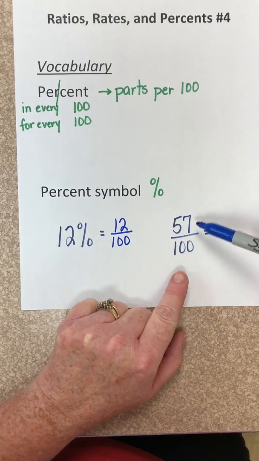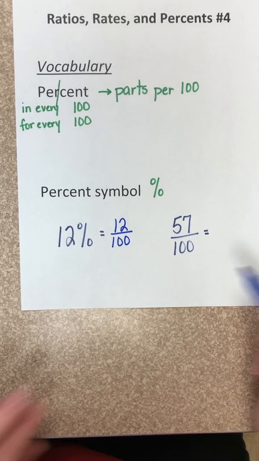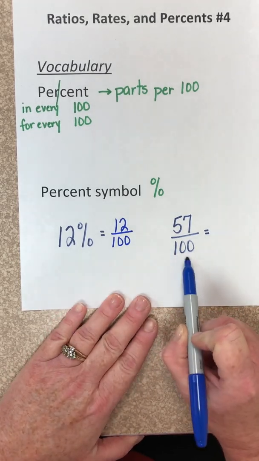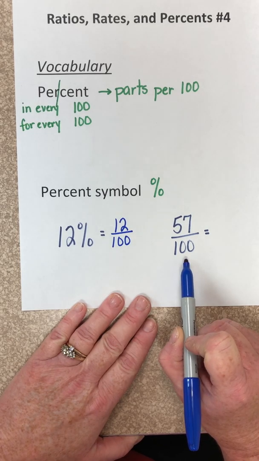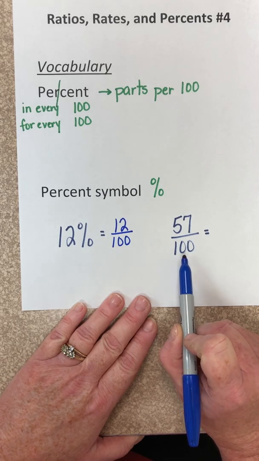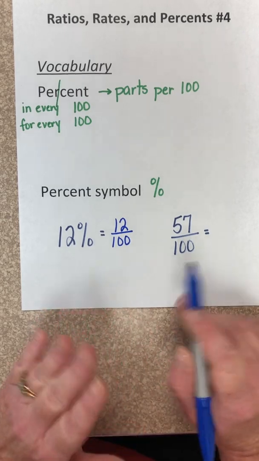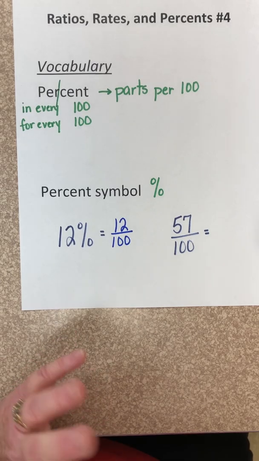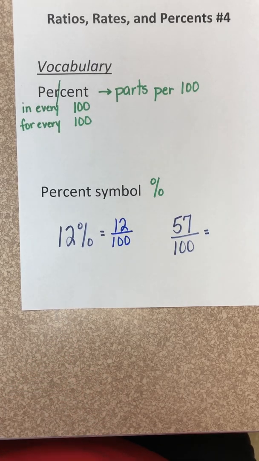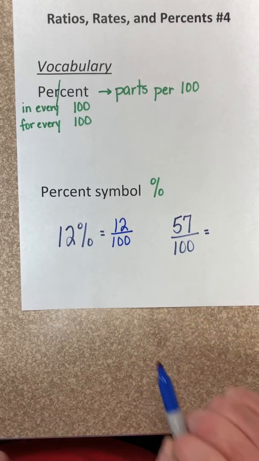Now let's look at this one, 57 hundredths. How do I turn a fraction into a percent? Again, it is simple if the denominator, that means the bottom number, is 100. If it's not 100, it's not quite as easy. You need to do what you can to make the denominator 100 by multiplying top and bottom by 2 or by 3 or 4 or whatever number you can to make the denominator 100. Because if you can, it's very simple.